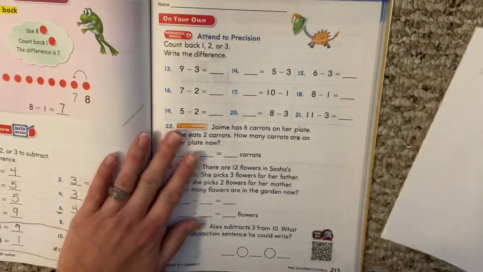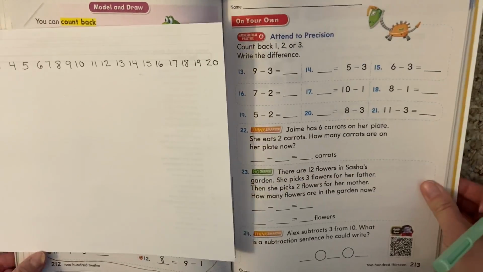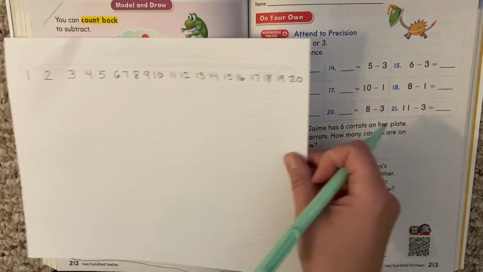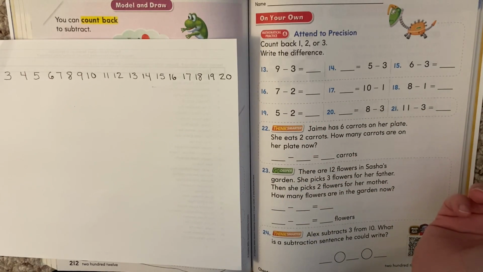All right, let's look at this page. And actually, I'm going to leave this here because I'm going to just scoop my number line to the other side and get them all in the camera. Oh, not quite, but that's okay. We'll make it work. All right, so we're going to just do a few of these, okay? We're going to practice, and then you're going to practice.